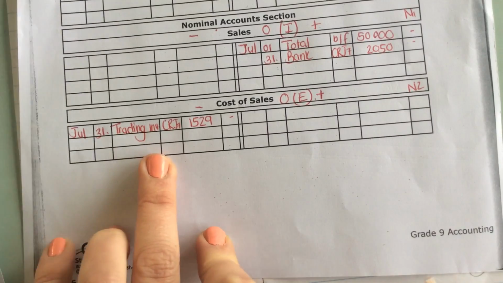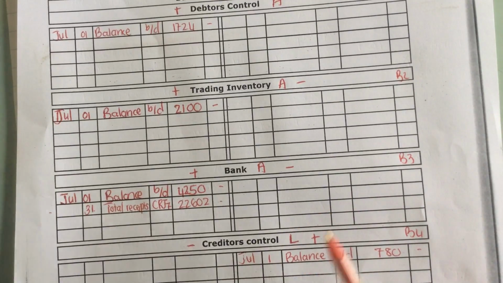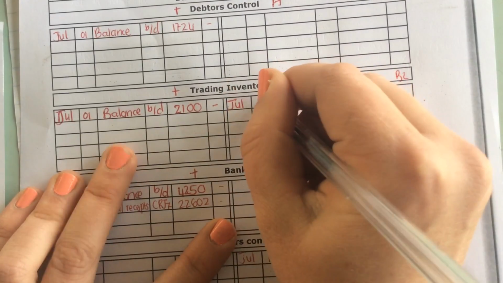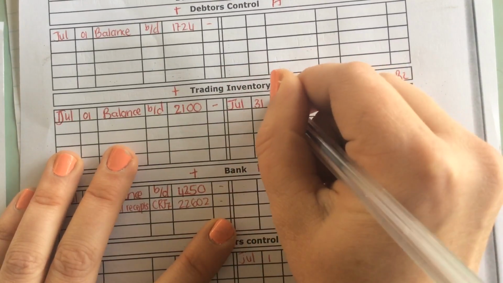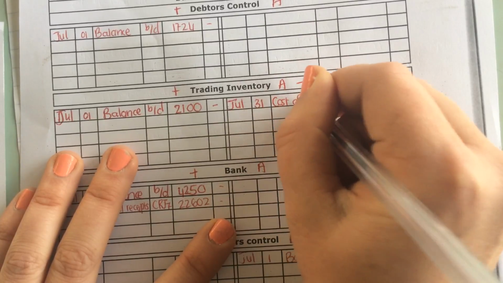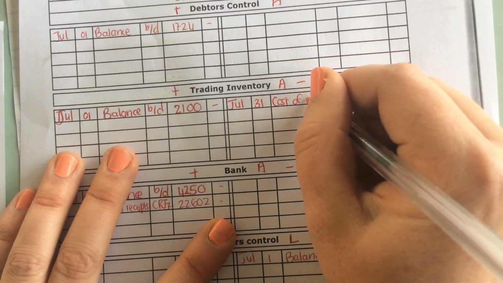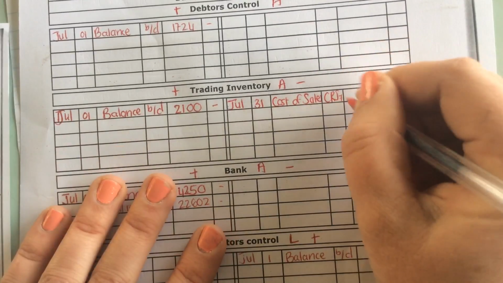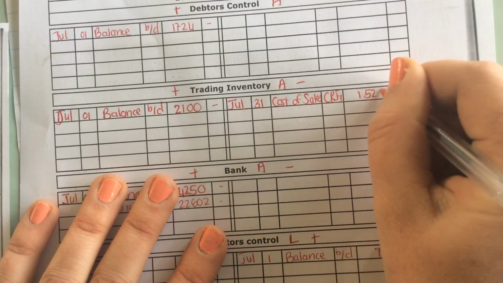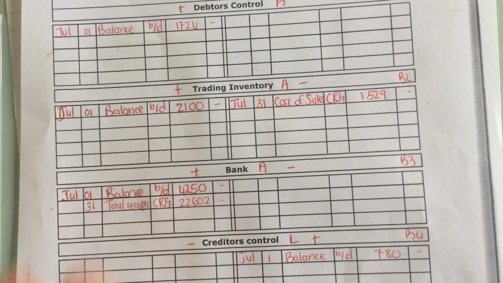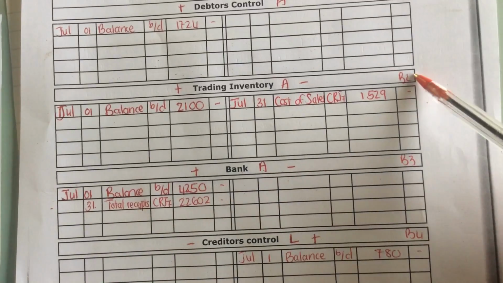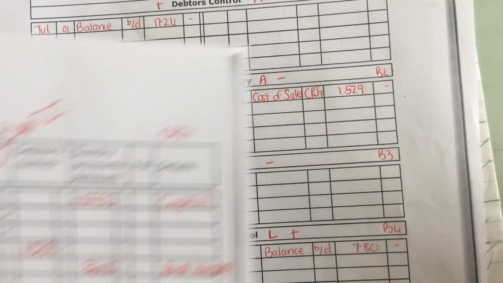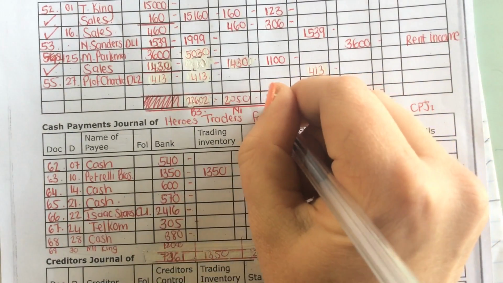You would have also posted it to trading inventory. If you debited cost of sales, what will you do to trading inventory? You would credit it. July the 31st. In details, you now write cost of sales, CRJ7, and the amount is 1,529. Okay, it's account B2, and we also post it to N2. So underneath cost of sales, you're going to write B2/N2.